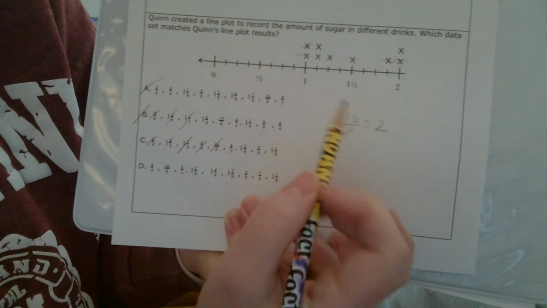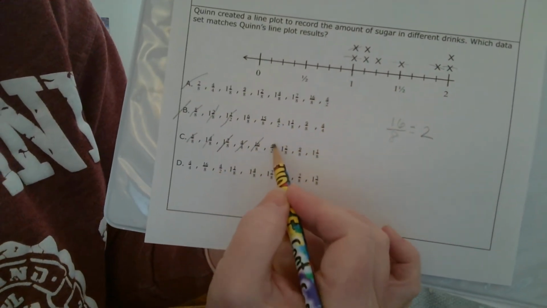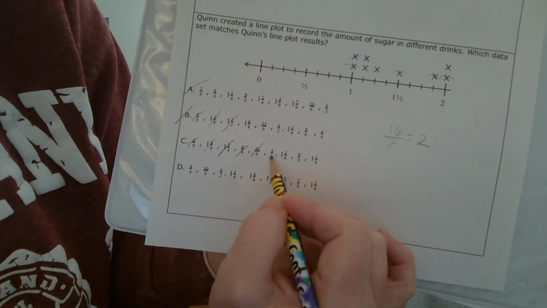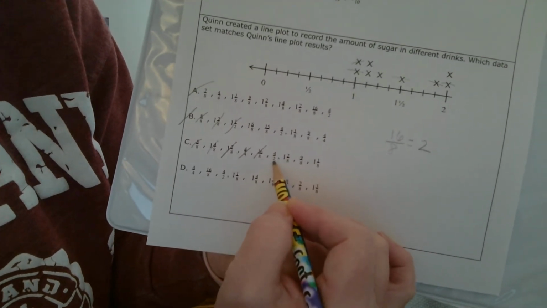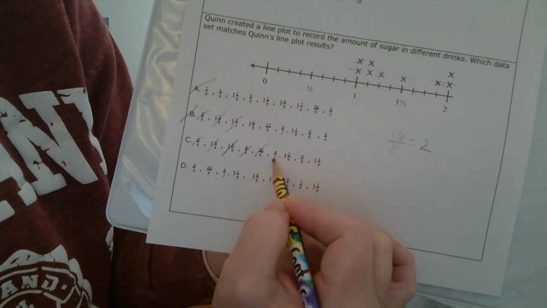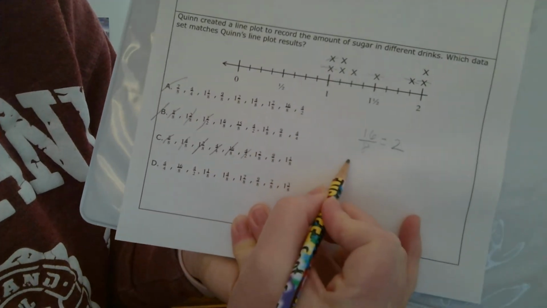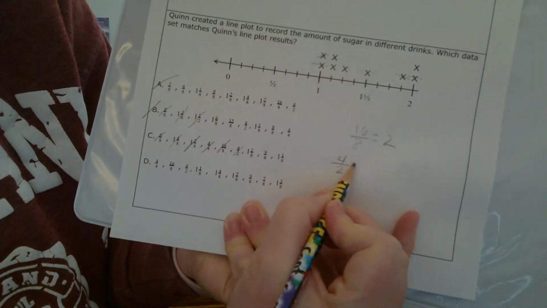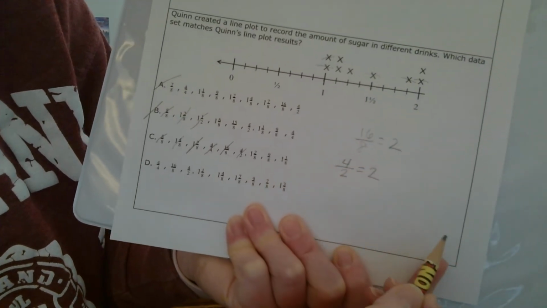So that's a 2. 4/2. Again, I know 2 is a factor of 4. So 4 divided by 2 is 2. So 4 halves equals 2 also.